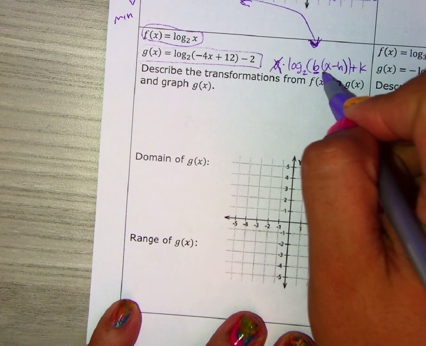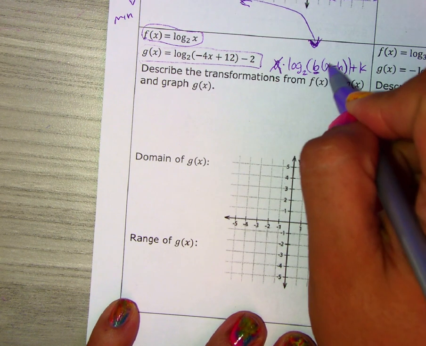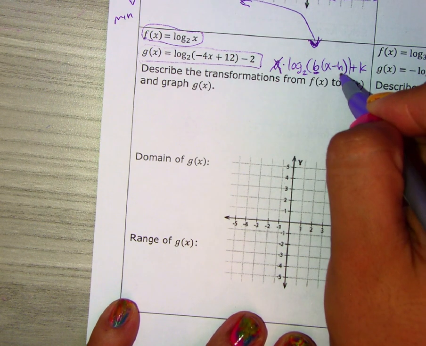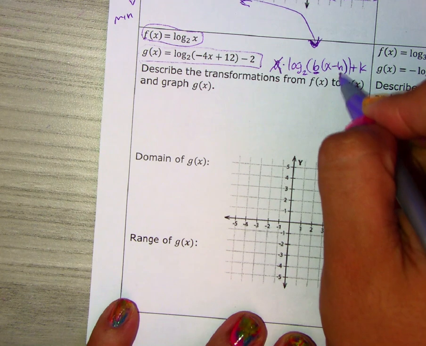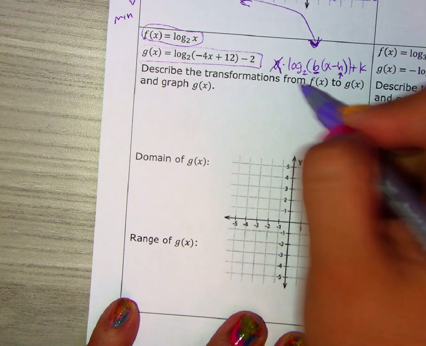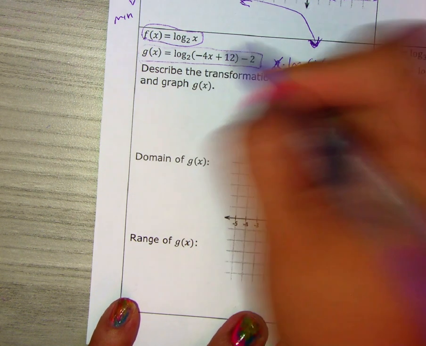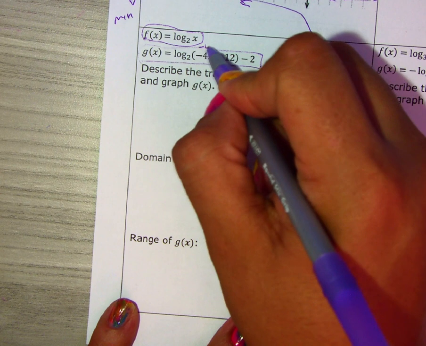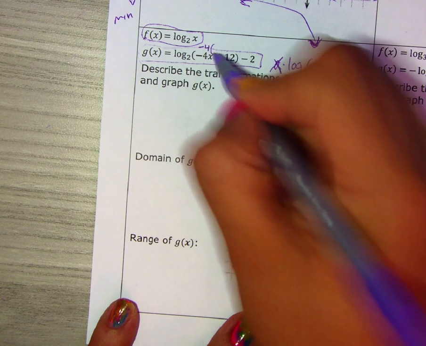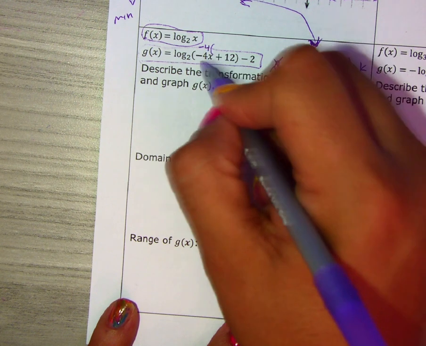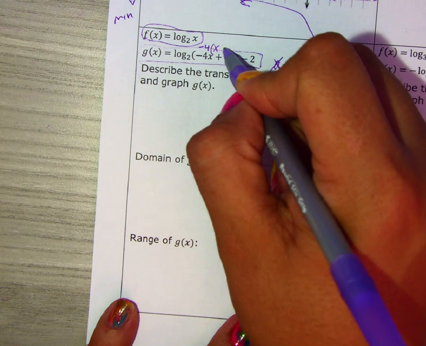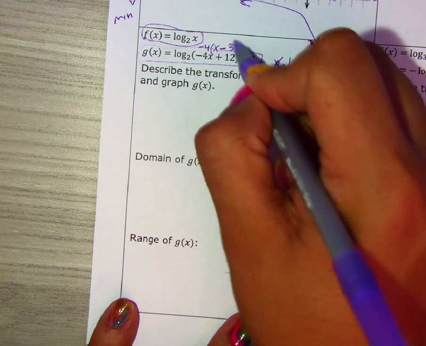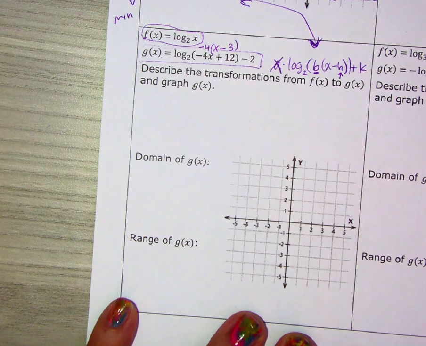However, it needs to look like this, b parentheses x minus h, in order for you to correctly identify the h value. So we're going to look at this, -4x plus 12, and maybe rewrite it here above, -4 being the GCF between these. And then you will have x minus 3 as your x minus h.